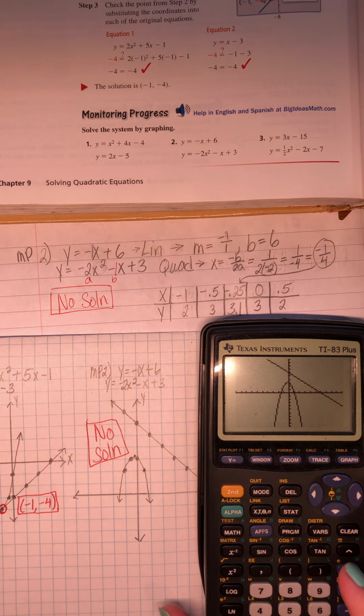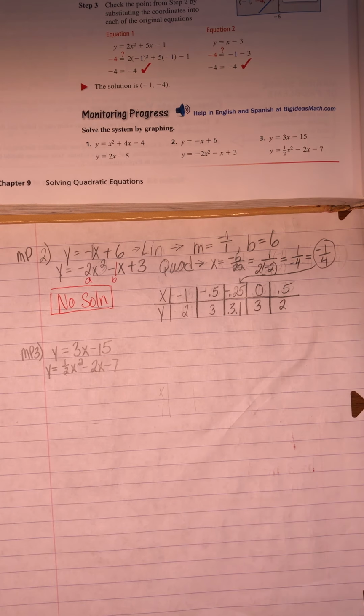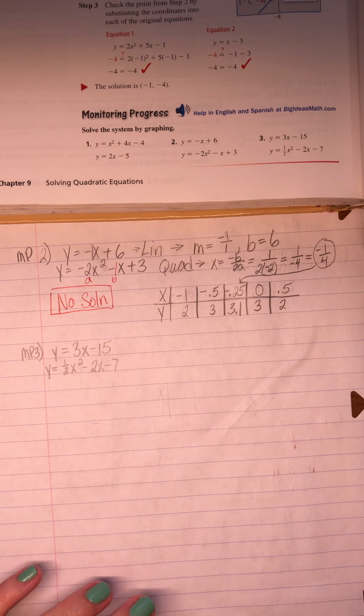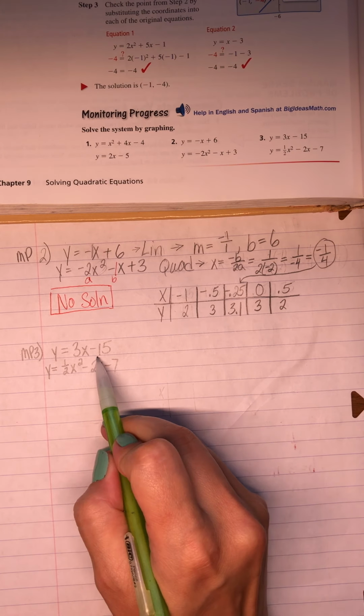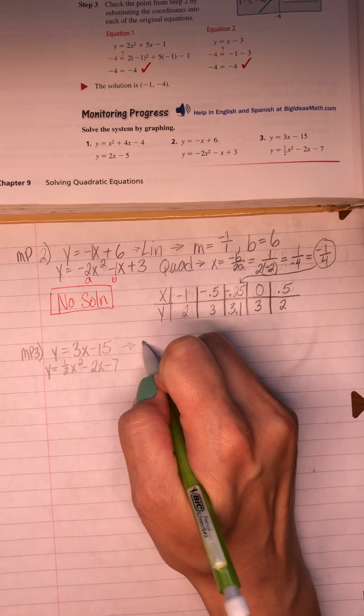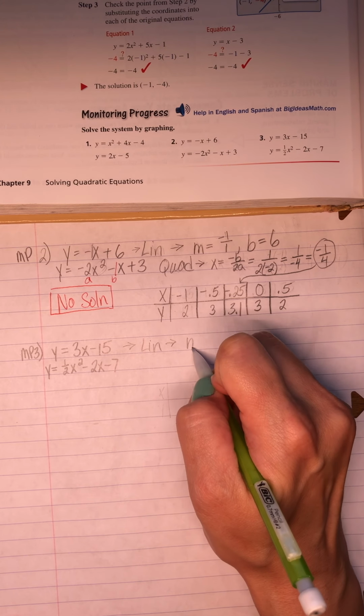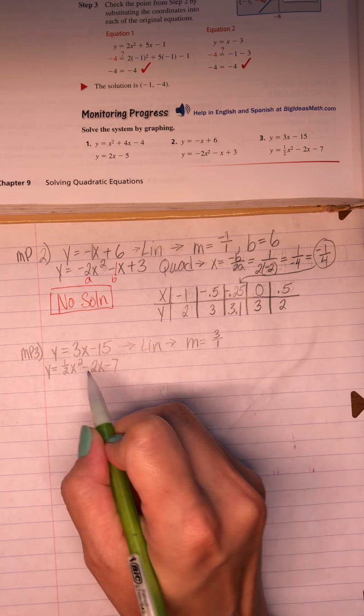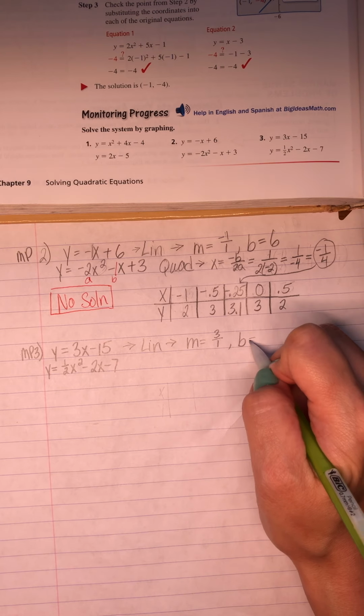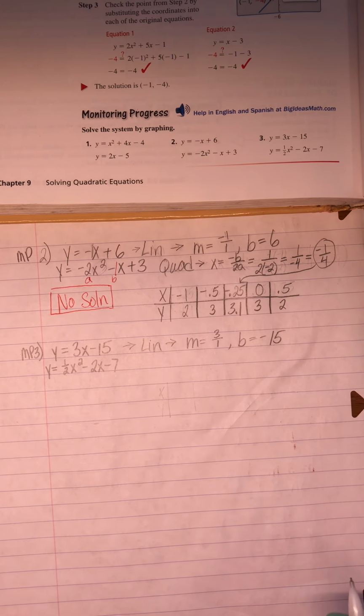Okay, let's do another one. We're going to do monitoring progress 3. All right, I have it written down here. We have y equals 3x minus 15. This is our linear equation. Our m is 3, or 3 over 1, and our b is negative 15.